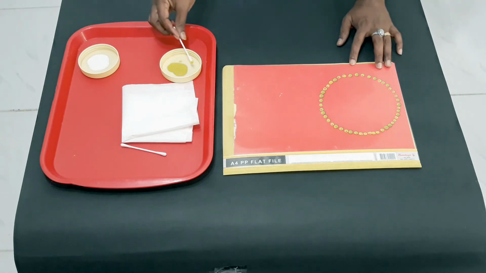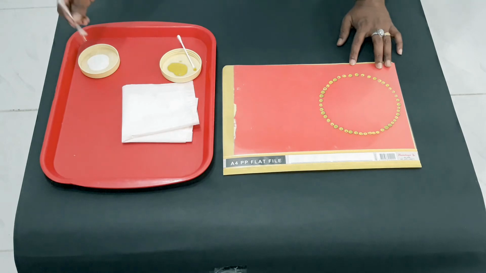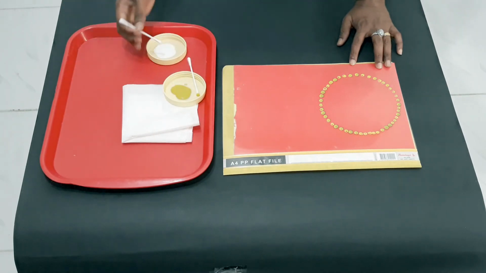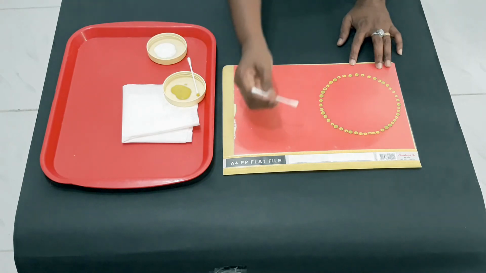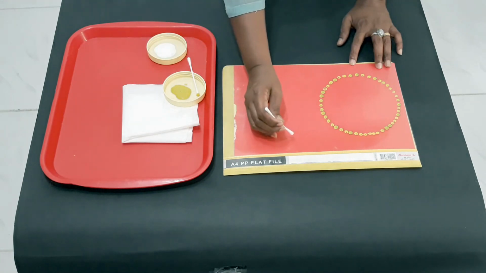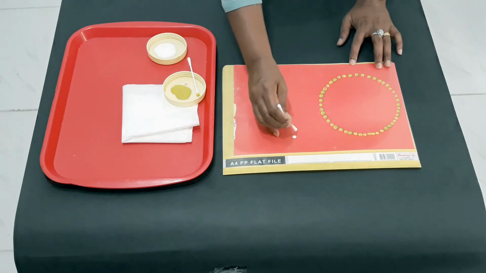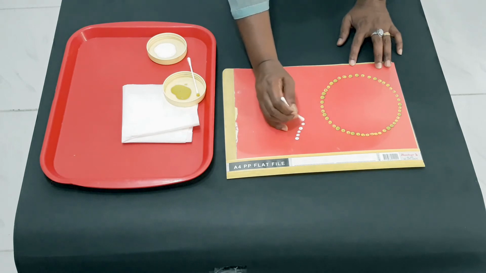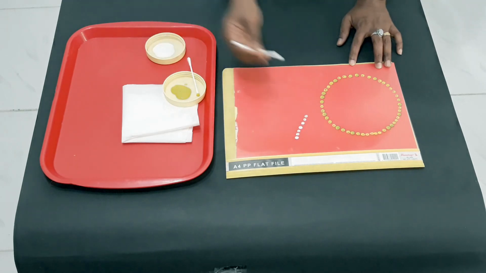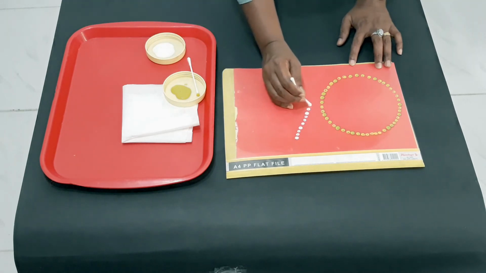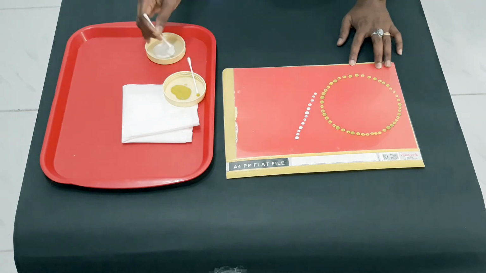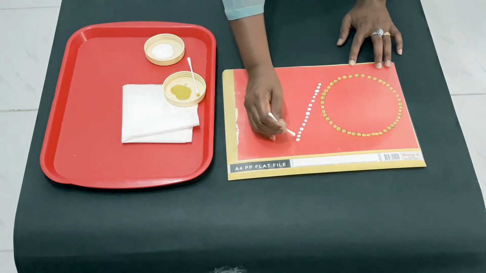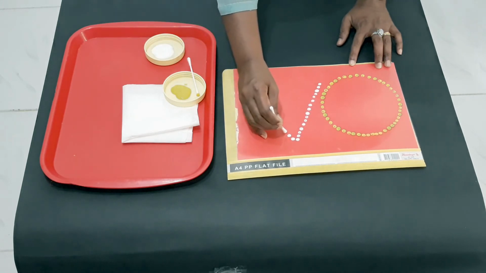Now the same way I'll do the triangle. You can use any color as you wish. Today I use yellow color for the circle, and for triangle I'm going to use this white color. Fast, fast I will do. Yes, again I'll go back to the top and I'll come down.